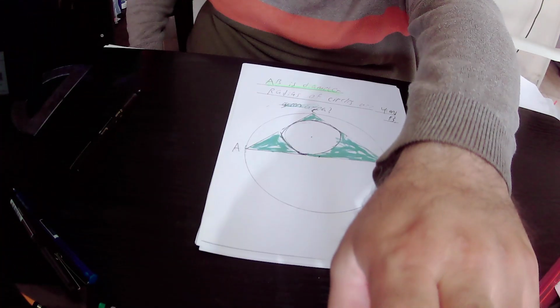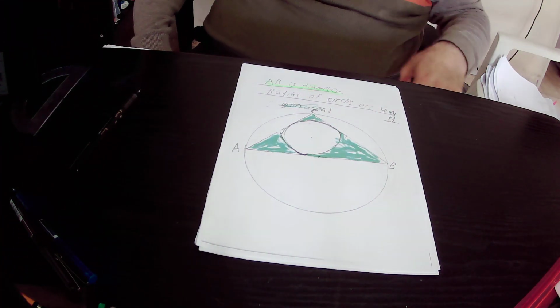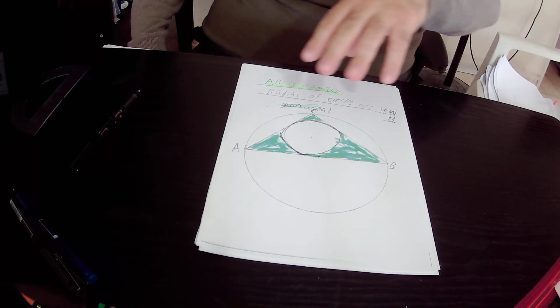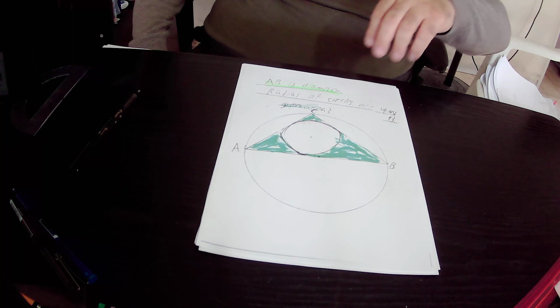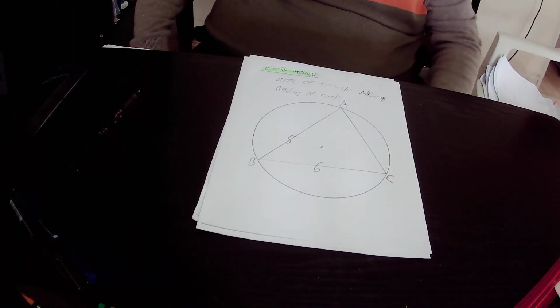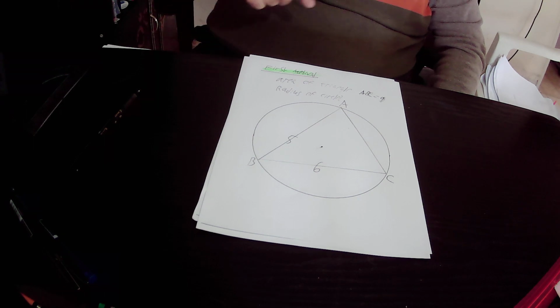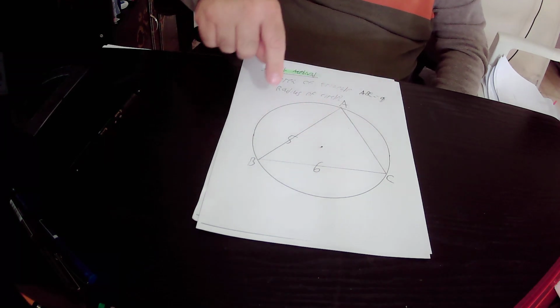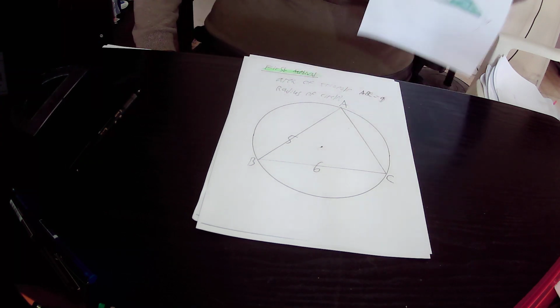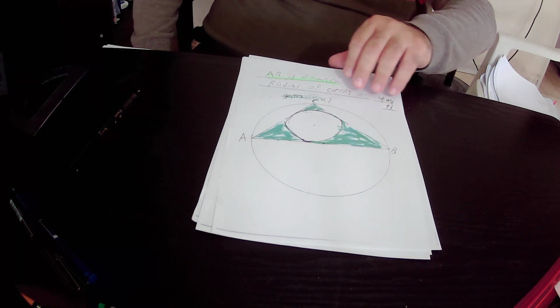Hello, in this lecture we'll answer two questions. In the first question, we'll find out the area of the blue shape, and in the second question, we'll find out the radius of this circle that blocks triangle ABC. So we'll start with the first question.